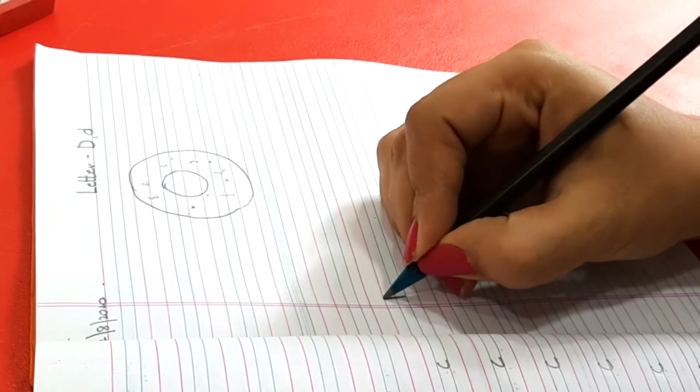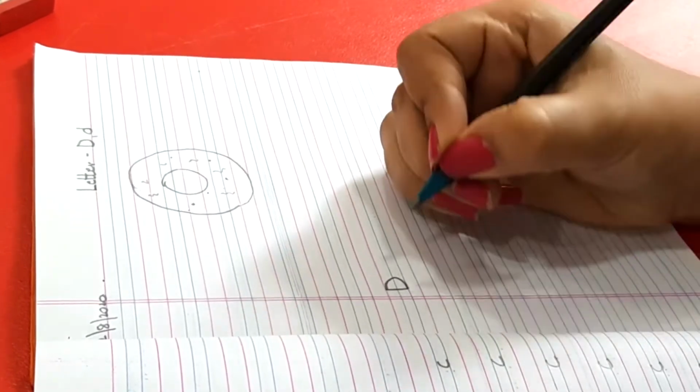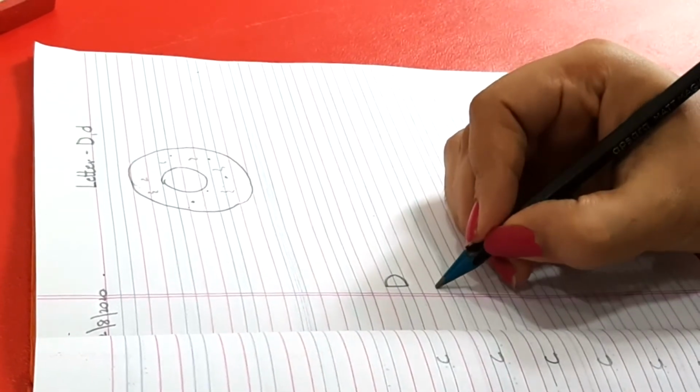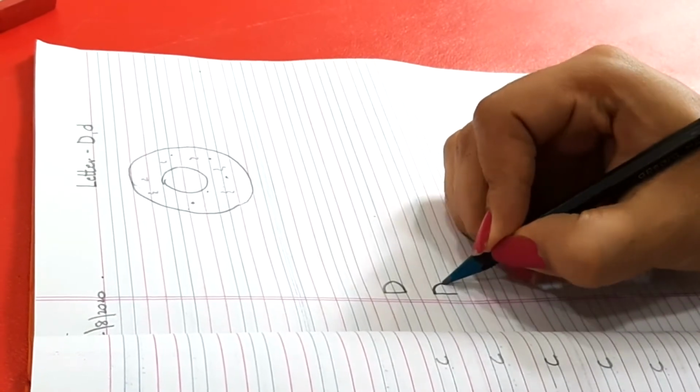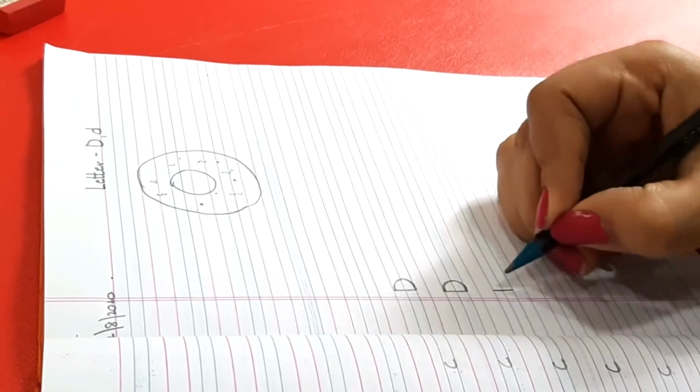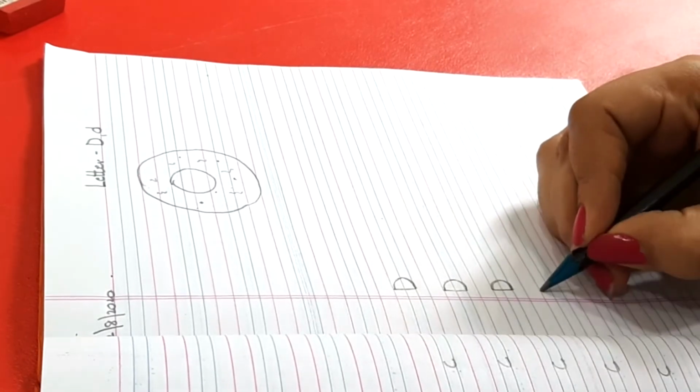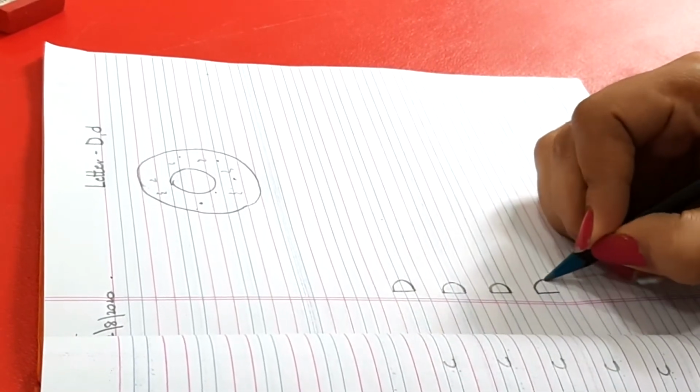This is the mama D, that is uppercase. D says D. Standing line and one curve.